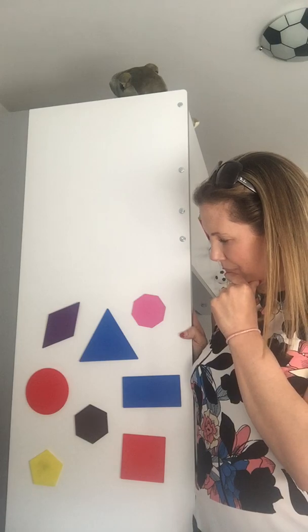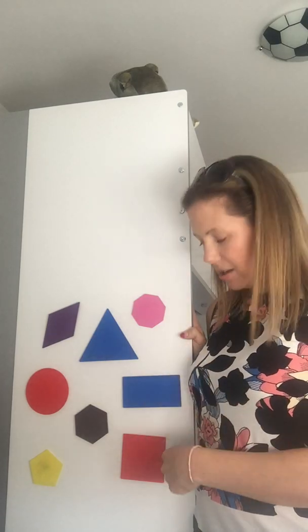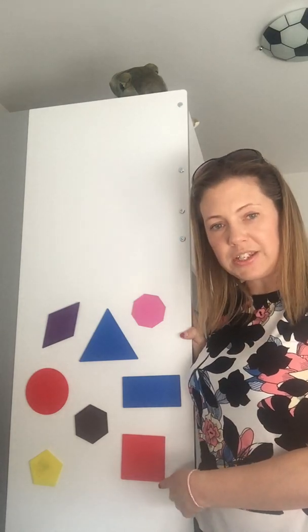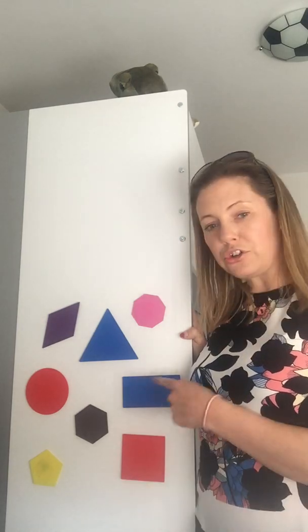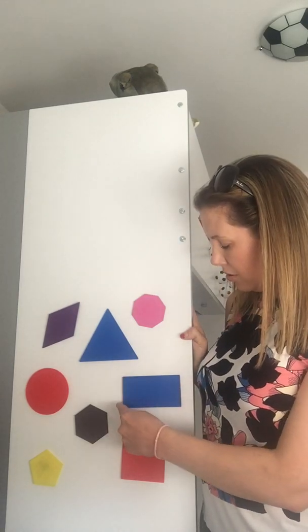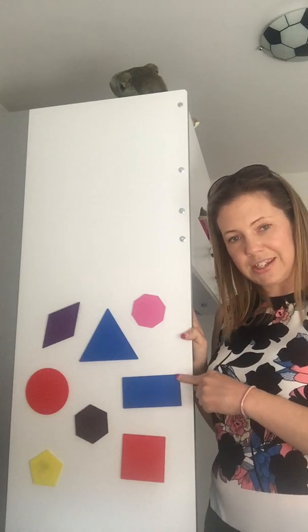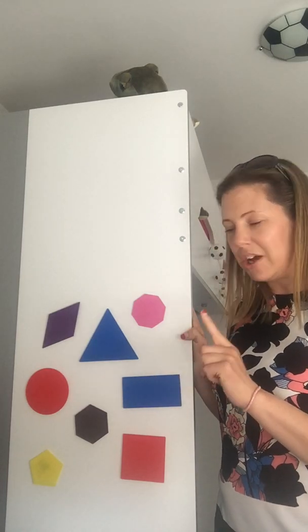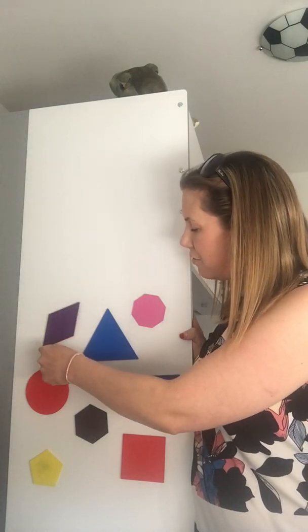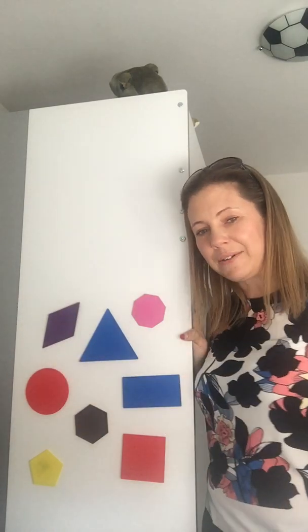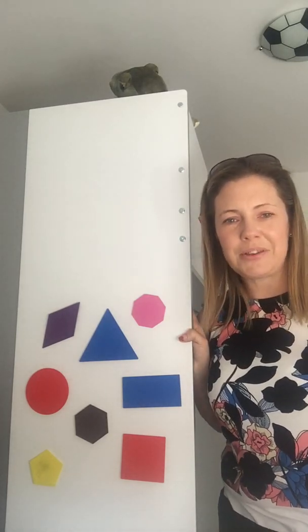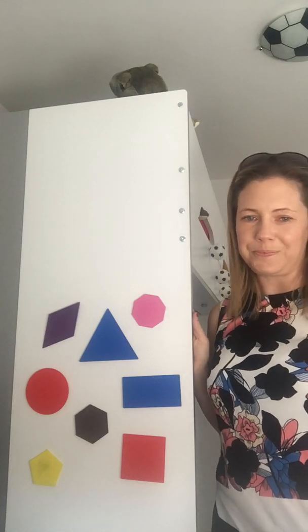Okay, so what shapes could it be? Let's see what's left then. My shape could be a square because a square has 1, 2, 3, 4 vertices. My shape could be a rectangle because that also has 1, 2, 3, 4 vertices. Or my shape could be a rhombus, which has got 1, 2, 3, 4 vertices as well. So it's one of those 3, isn't it? So keep having a think, children. I'm going to give you my next clue.